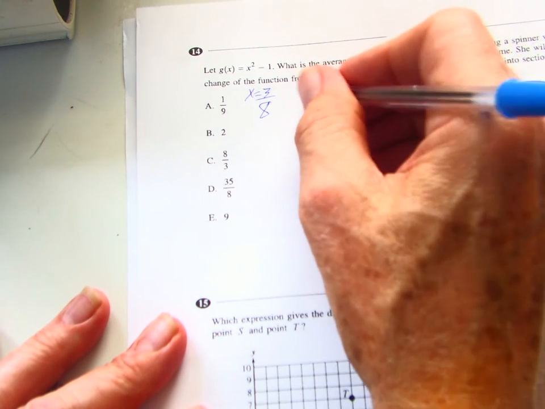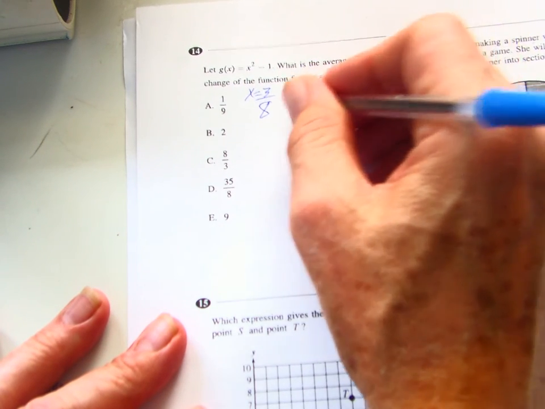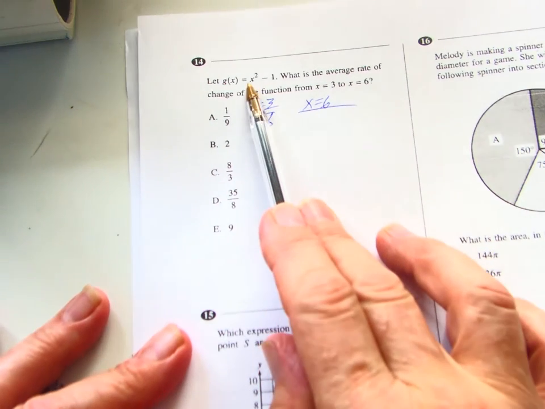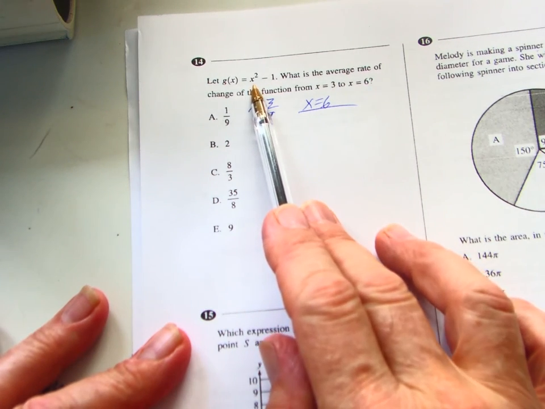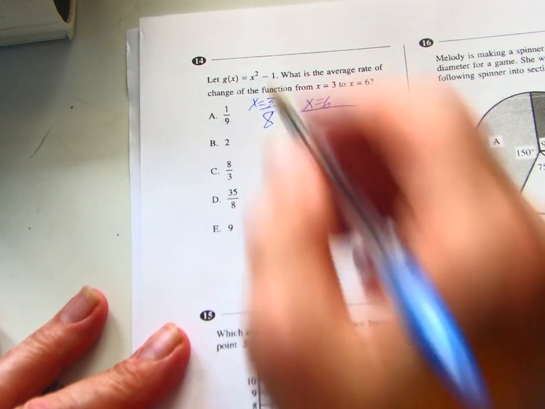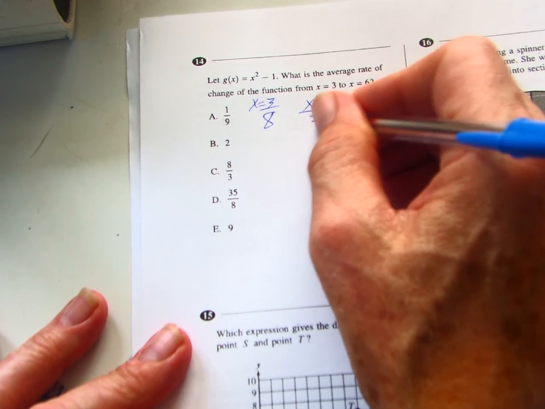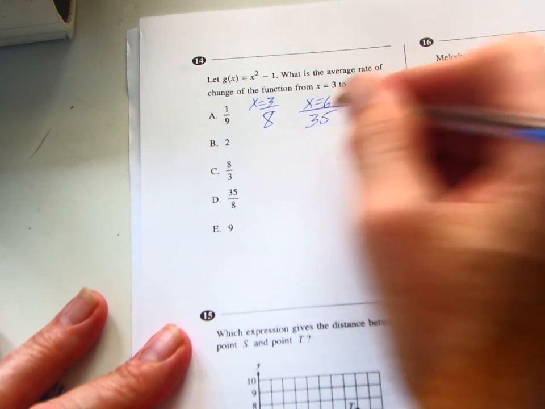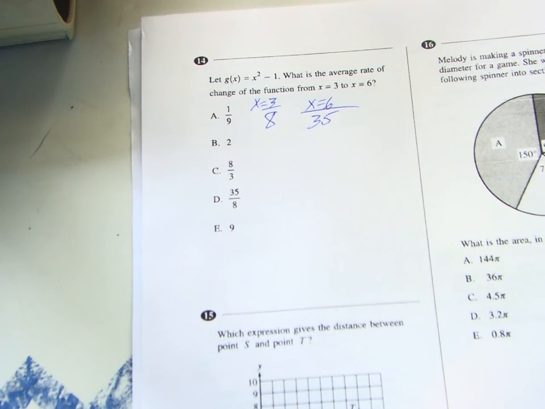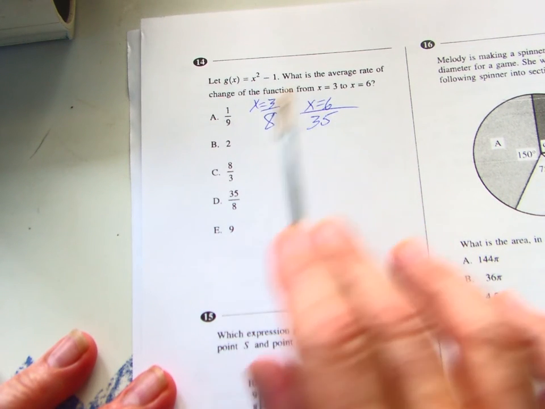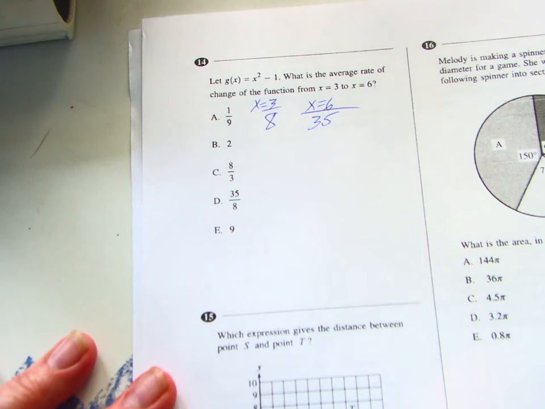When x is 6, let's try that one. 6 squared, 6 times 6, is 36. Minus 1 is 35. Okay? Now, we want to know the average rate of change. So it went from 8 all the way up to 35.